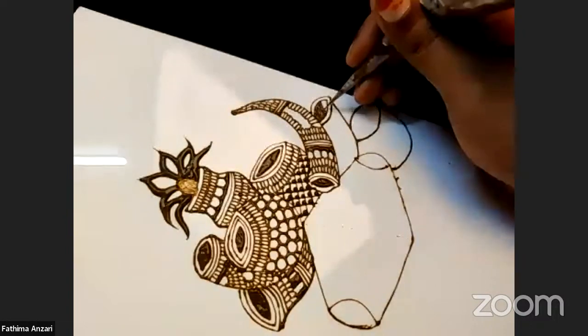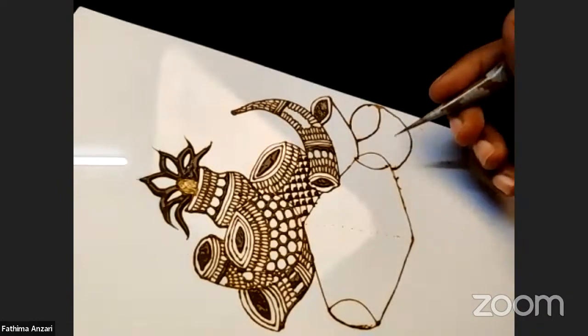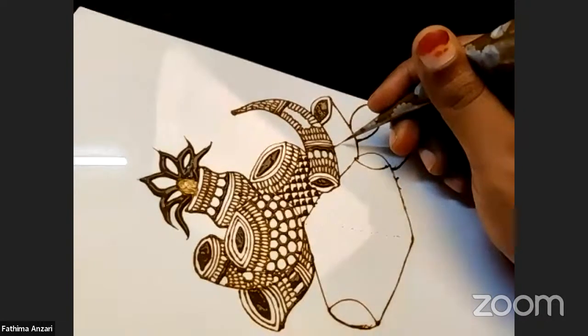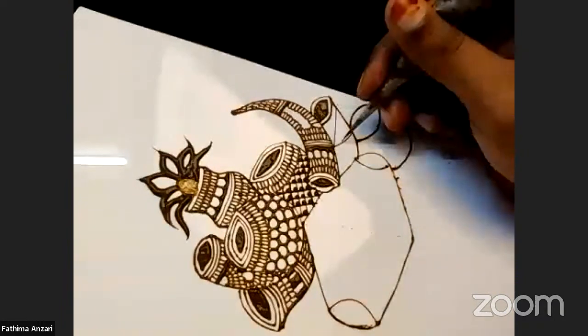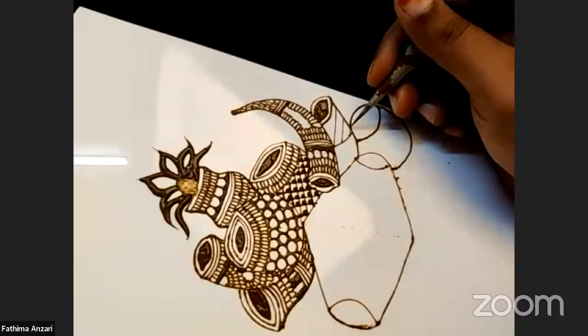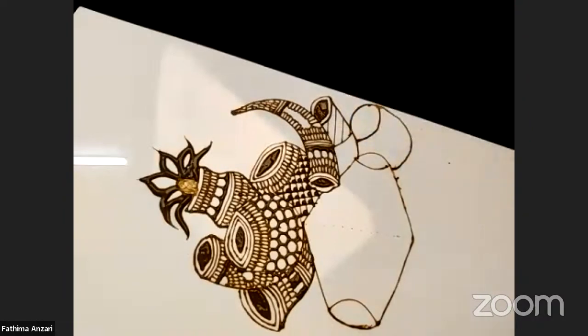Okay, darkening it. Now, next, what I'm gonna do is give a line here, drawing some slanting lines, and I'm gonna make a set of grids.